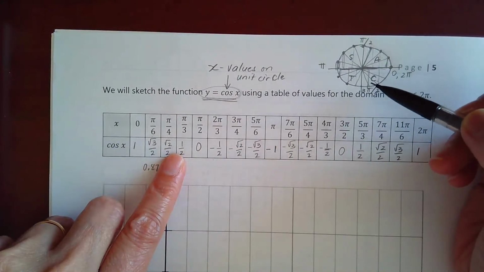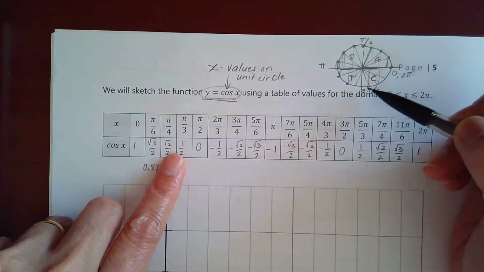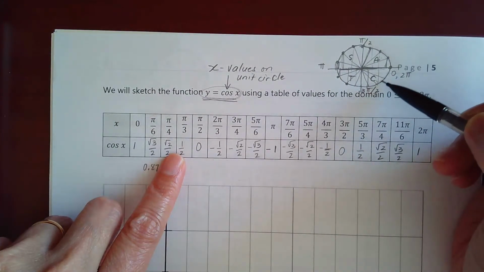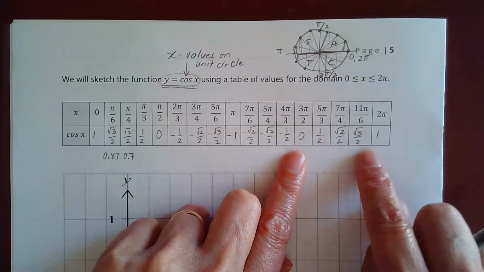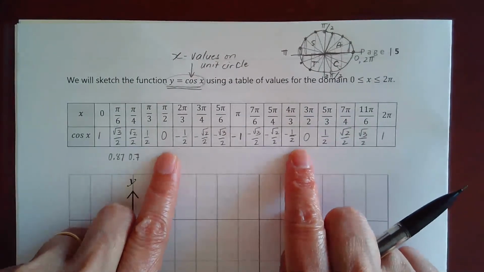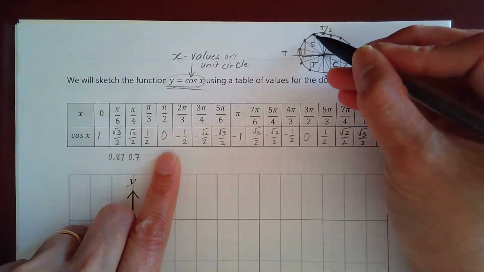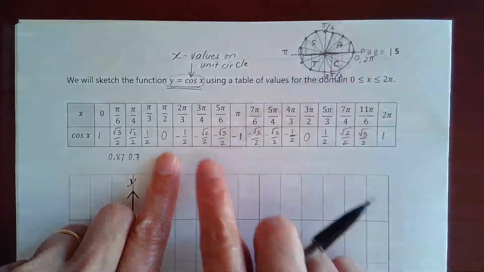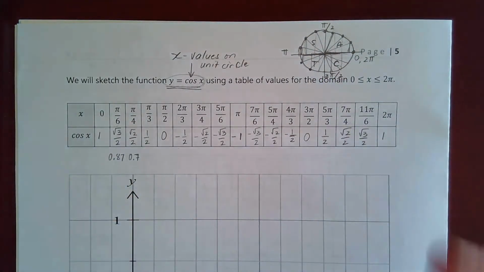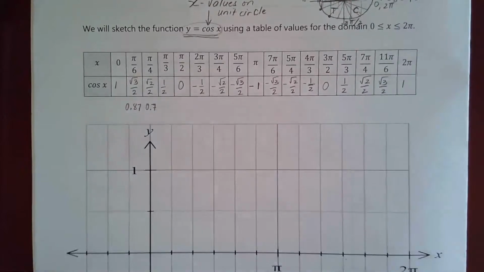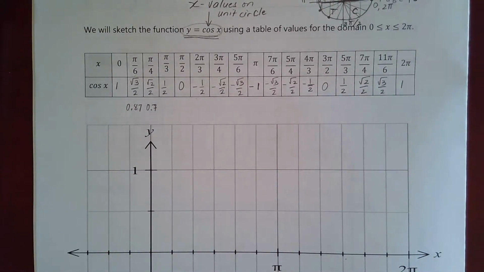And then quadrant 4 is between 3 pi halves and 2 pi, and these are all positive. And then over here, between pi halves and 3 pi halves, these are negative values. So everything is kind of falling into place and everything is connecting in here. I hope it's connecting for you.